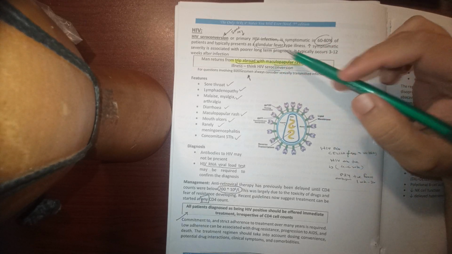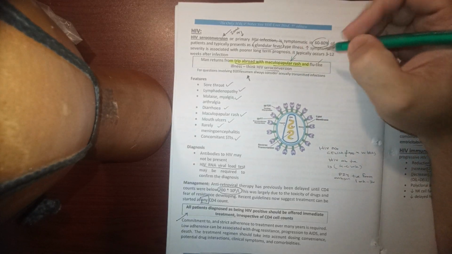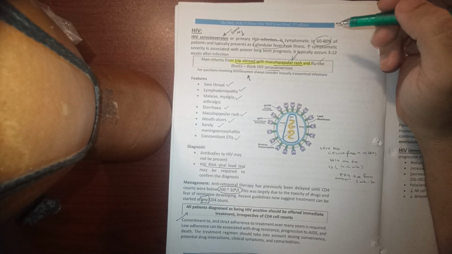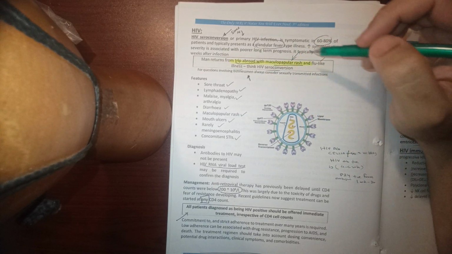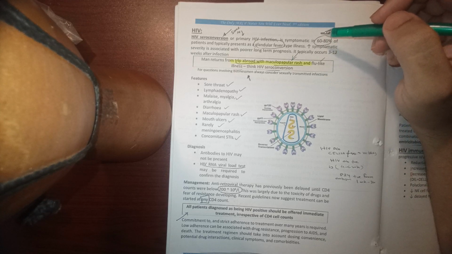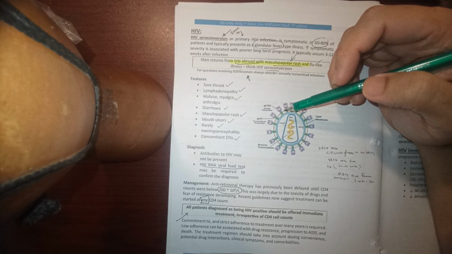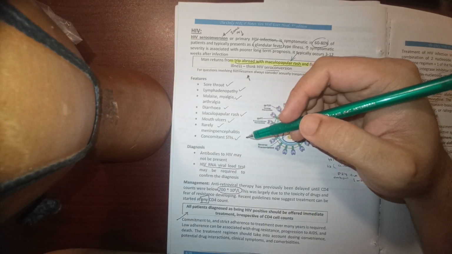If a man returns from a trip abroad with maculopapular rash and flu-like symptoms, think HIV seroconversion. For questions involving businessmen, always consider STI. Features are sore throat, lymphadenopathy, malaise, myalgia, arthralgia, diarrhea, maculopapular rash, mouth ulcers, rarely meningoencephalitis, and concomitant STI.